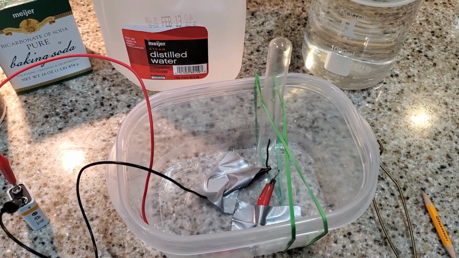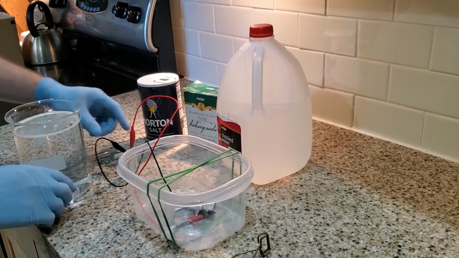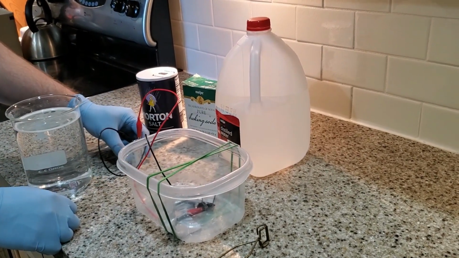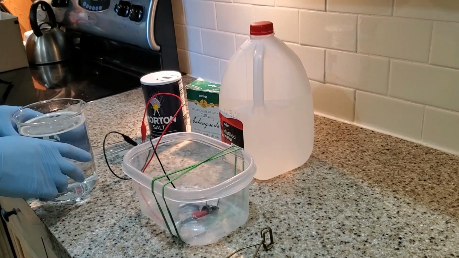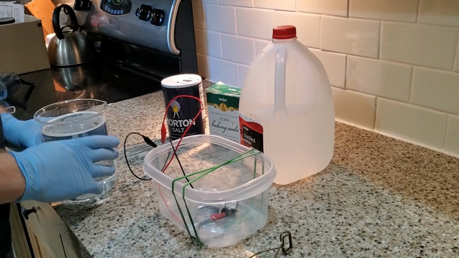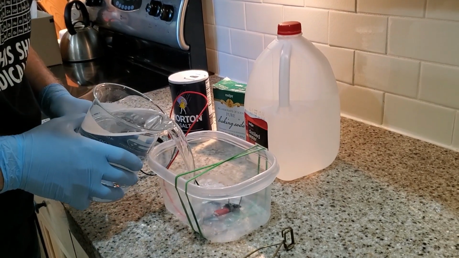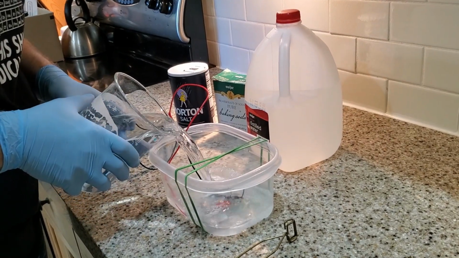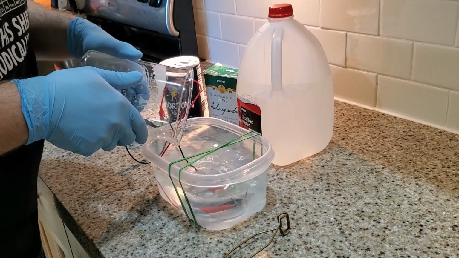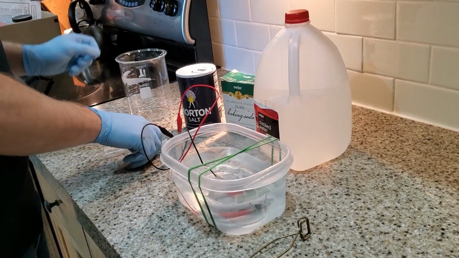Now we'll get it ready to run. Okay, so my battery is all hooked up. You can see the leads are hooked onto the battery. You can use a 9-volt, you can use a C battery or a D battery, and just hold the wires to the ends of your battery. That'll work just fine. So I'm going to add my water in. And it's already starting to produce gas.